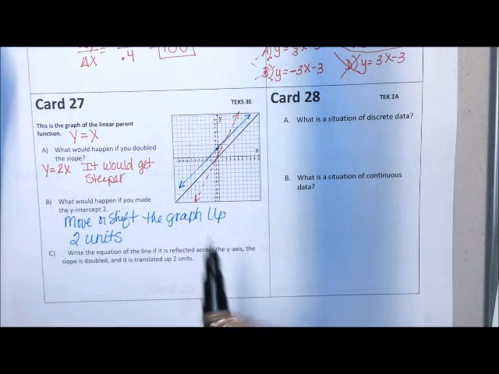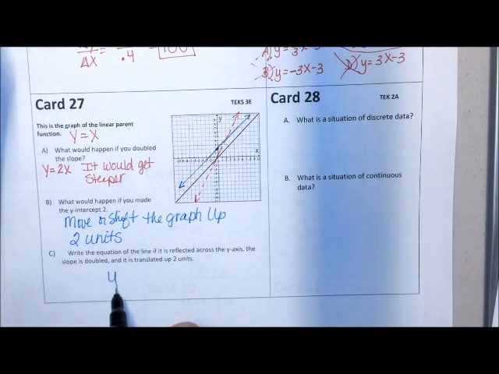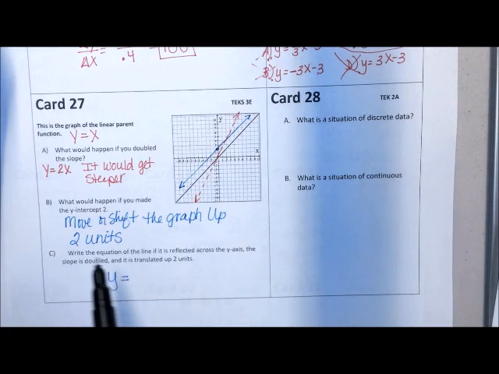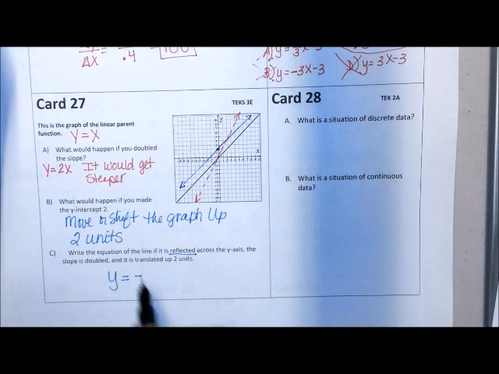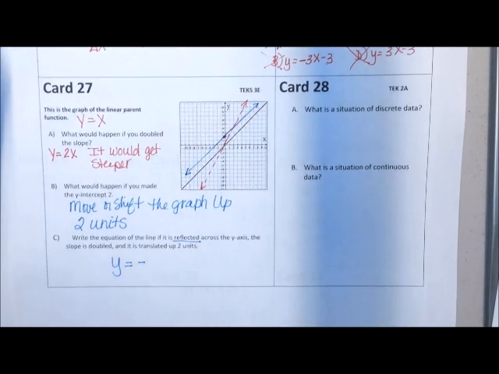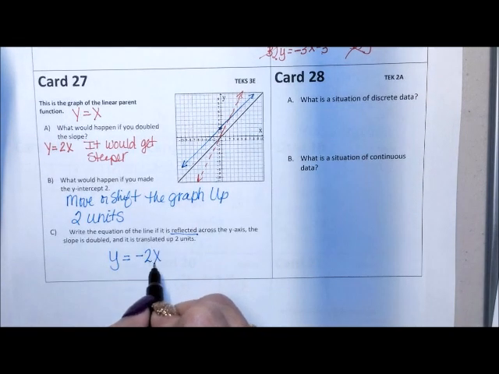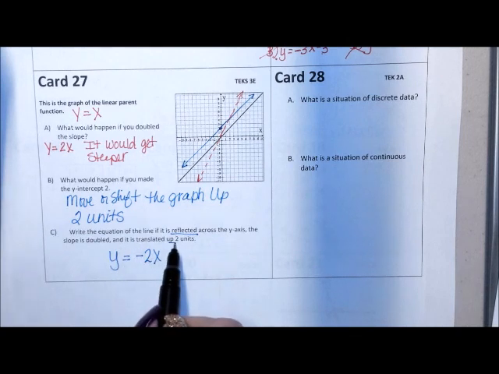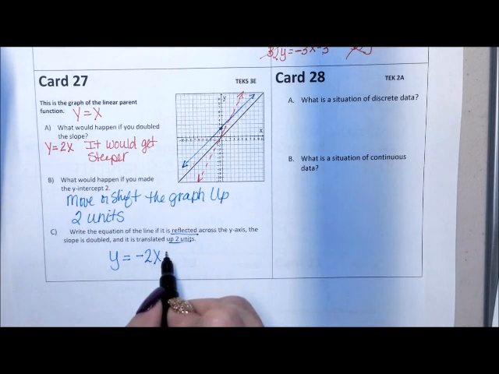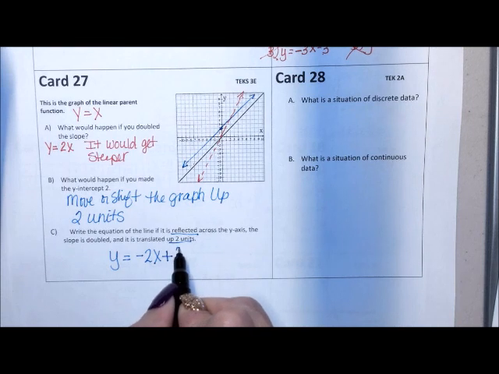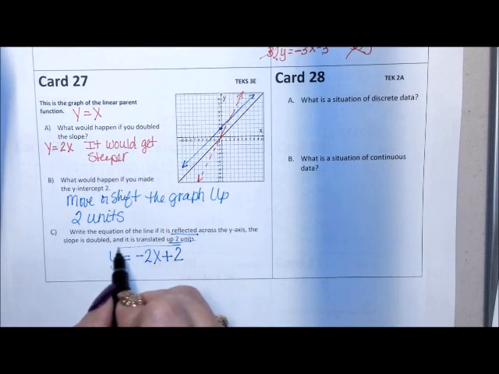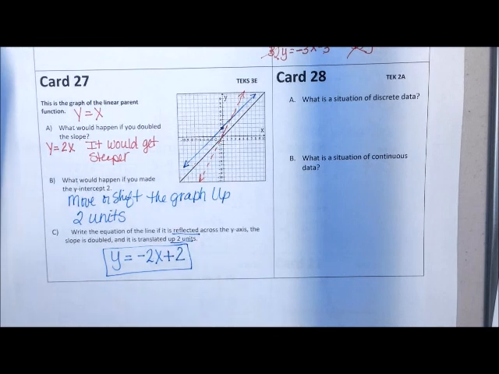Write the equation of a line if it is reflected across the y-axis, the slope is doubled, and it's translated up 2. Okay, so here we go. Y equals. First off, we're going to reflect it. Reflecting means we're just going to make it negative. Then we're going to double the slope. So let's make the slope 2x. We're going to translate it up 2 units. So I need to say plus 2. There is my new equation.